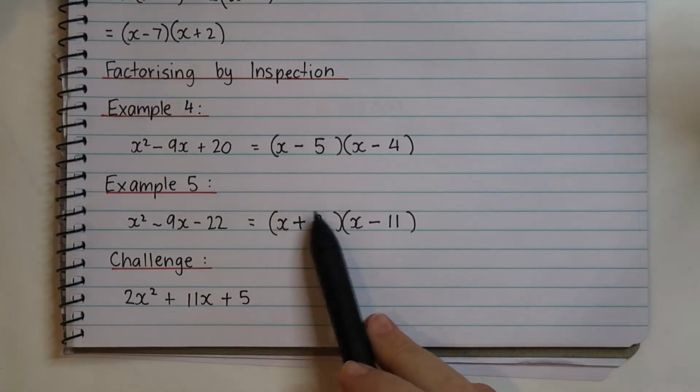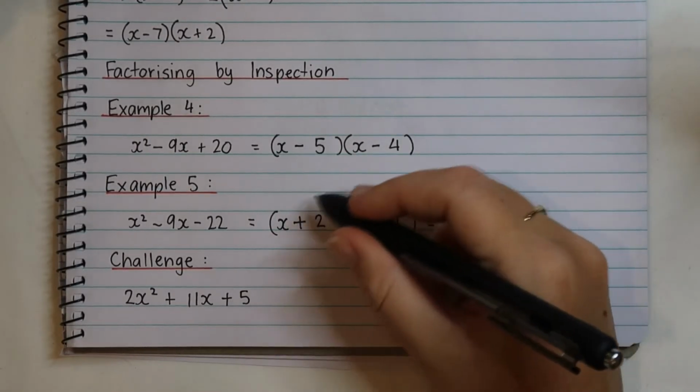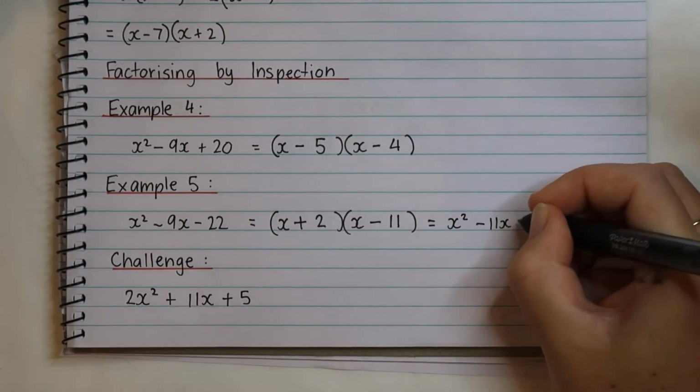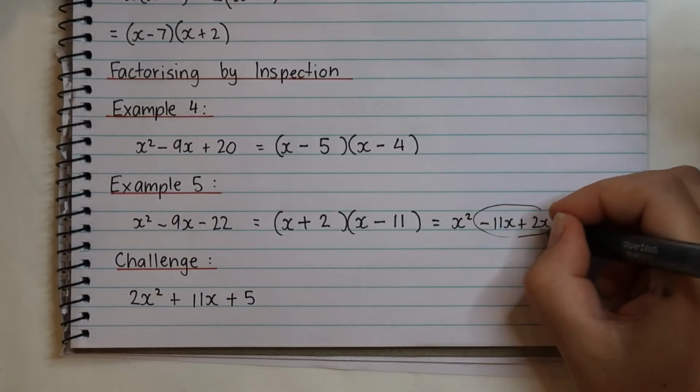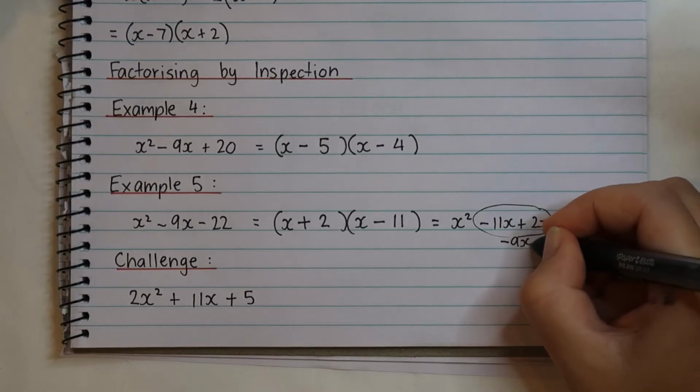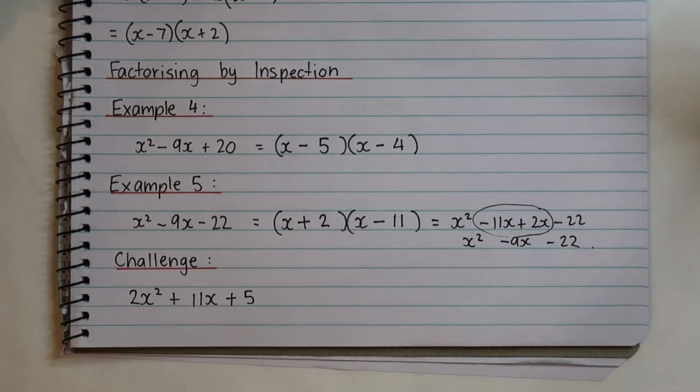So when we expand this out, we should get x squared. Let's just do that one to check it. x squared minus 11x plus 2x minus 22. And then this simplifies down to negative 9x. If you can't manage to do these by inspection yet, don't worry. Do it the way we did before. Your ability to do this will improve with practice and experience.